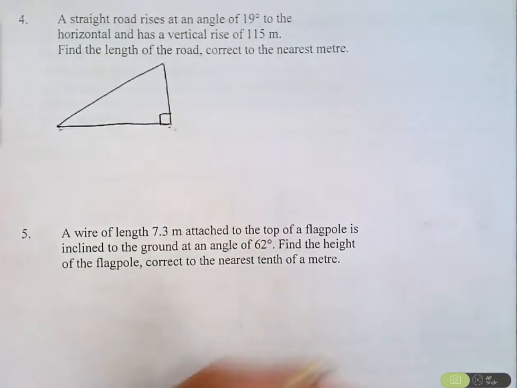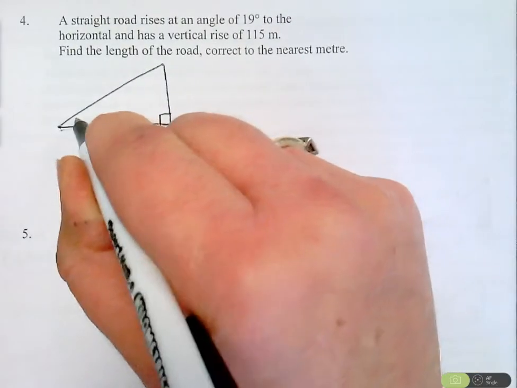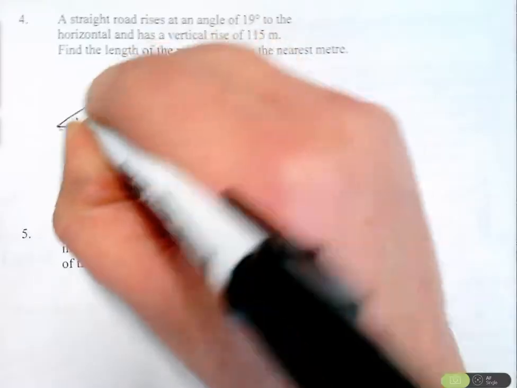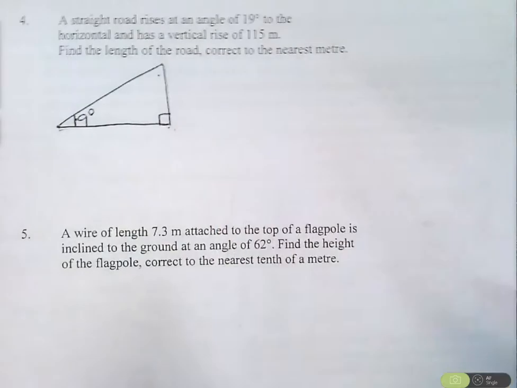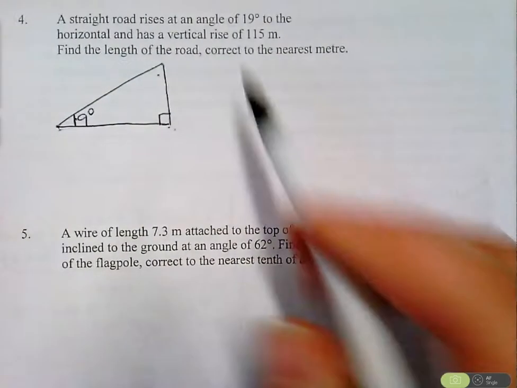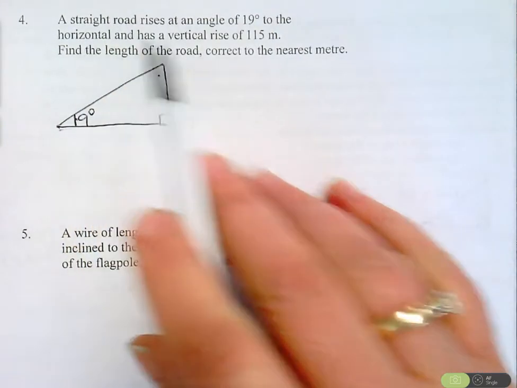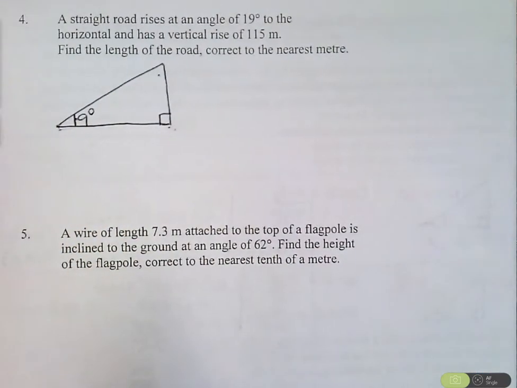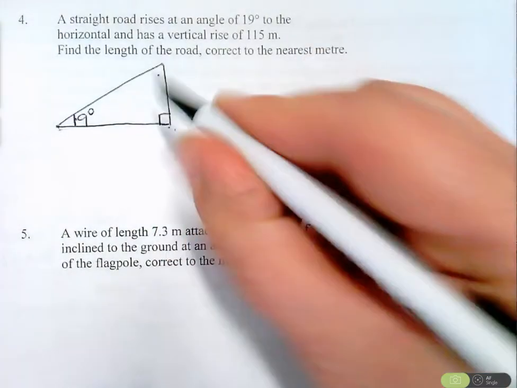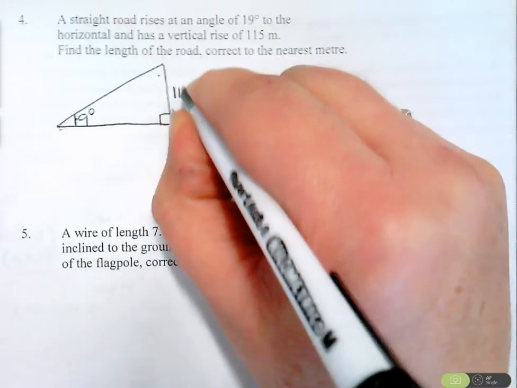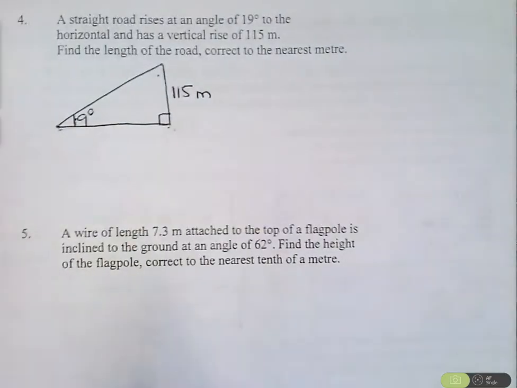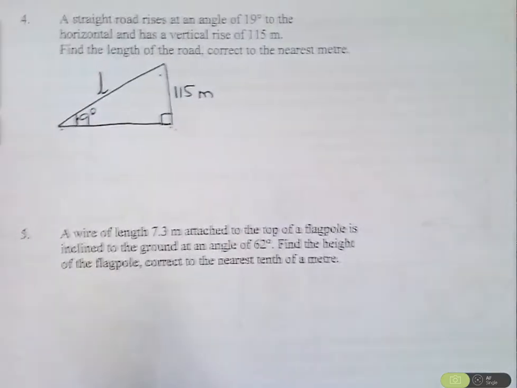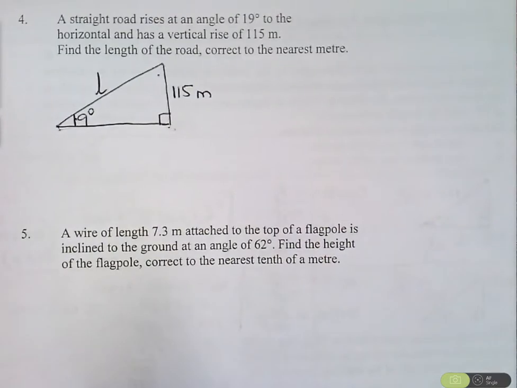Tell me where I put the 19 degrees. Down here or up there? Good. And it has a vertical rise of 115. Where do I put the 115? Here. That's the vertical rise. It's not along the road. Find L. Now, girls, L's going to be on the denominator here.